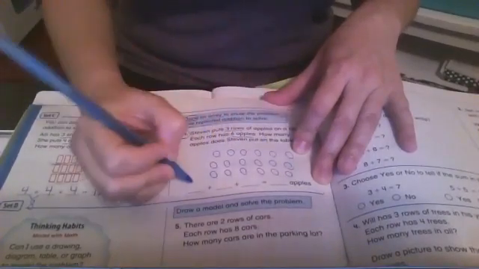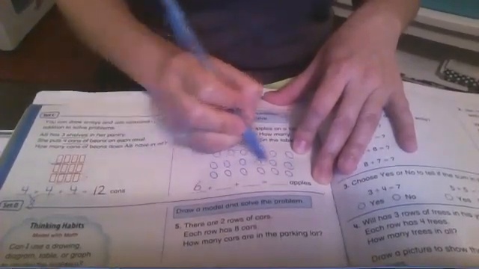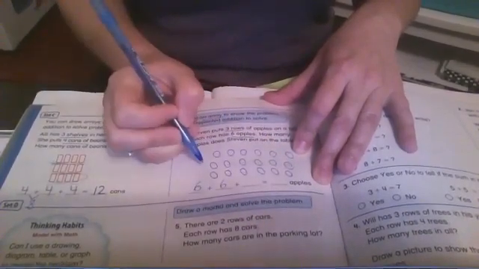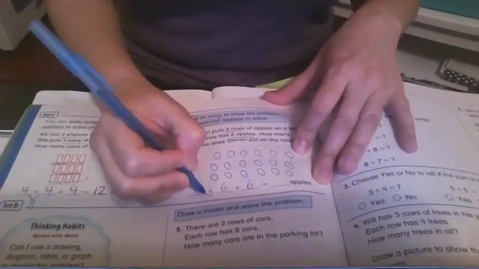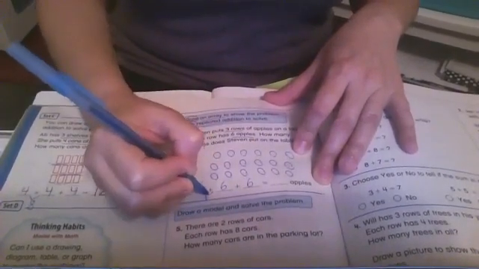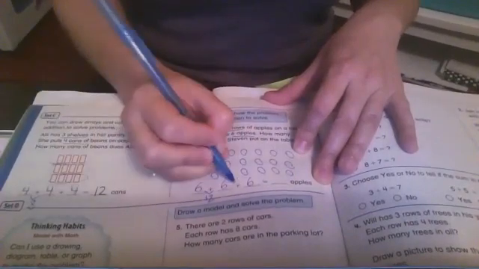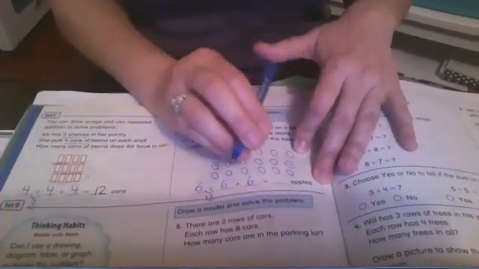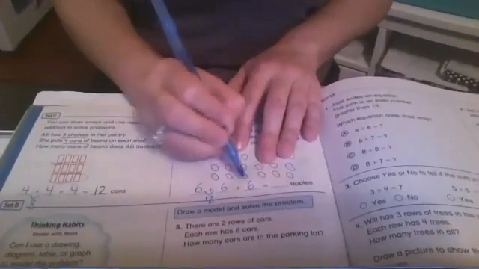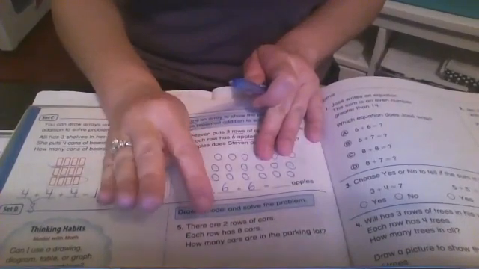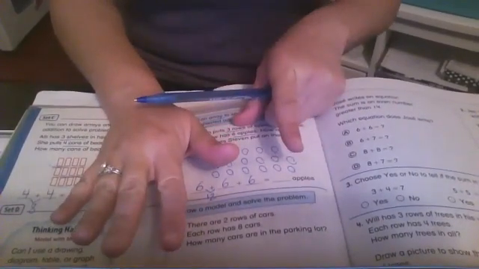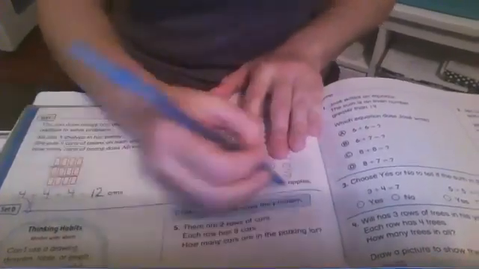So I have 6 plus 6 plus 6 equals, so let's see, 6 and 6 is a double, I know. That gives me 12. And 12 plus 6, I can solve by counting on. So I'm going to put 12 in my head, and I'm going to count on 6 more. It sounds like this: 12, 13, 14, 15, 16, 17, 18. Okay, so all together, I have 18 apples.